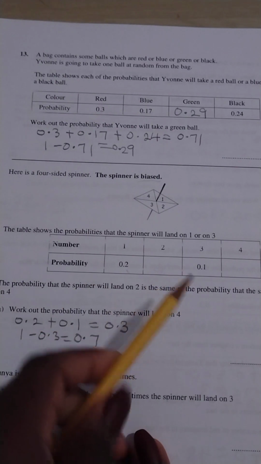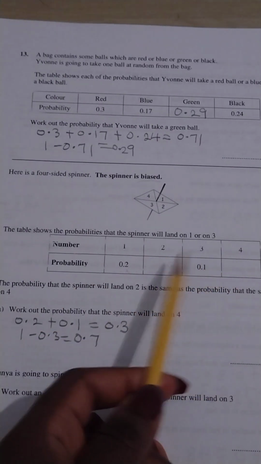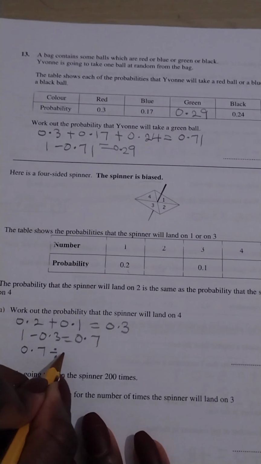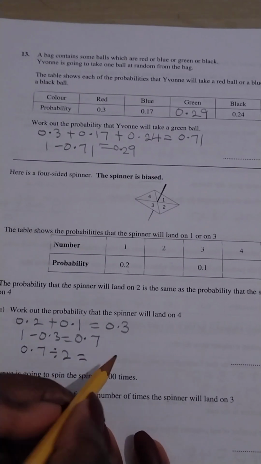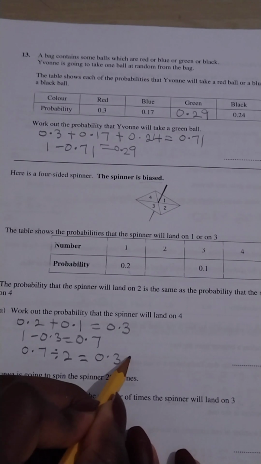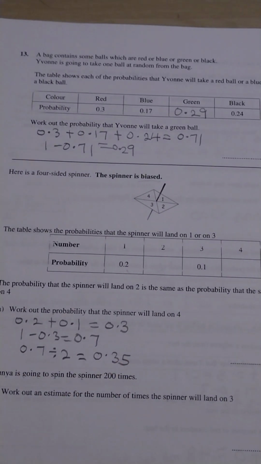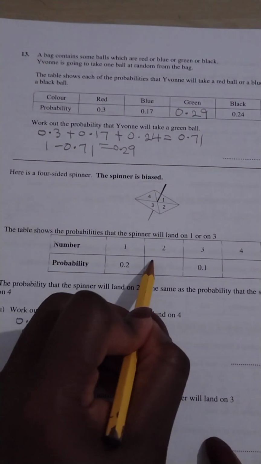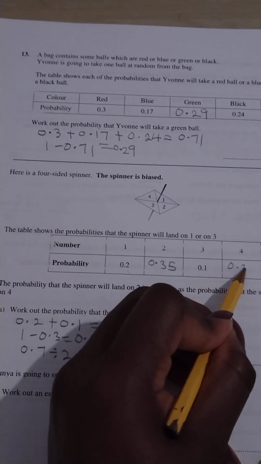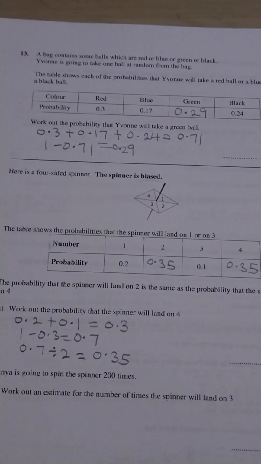Now we want to split that 0.7 between 2 and 4, so you just divide that by 2. That should give us 0.35. So that then means that if you were to add all 4 of them together, it should make 1.